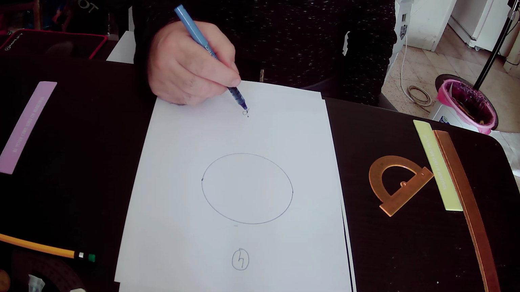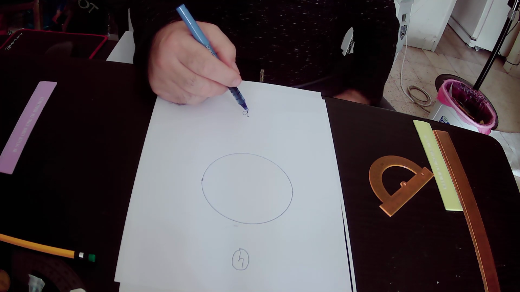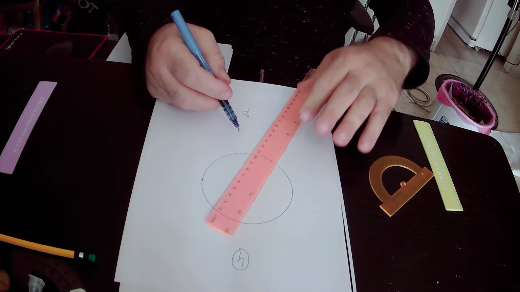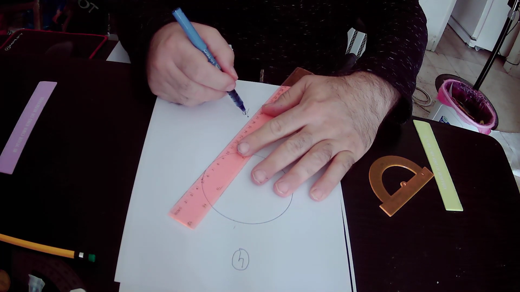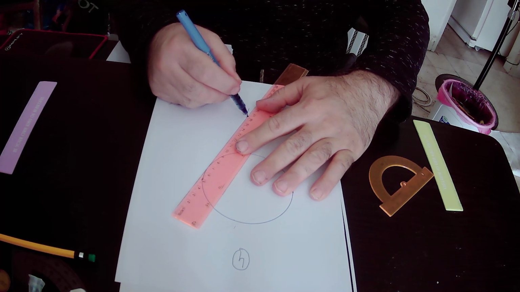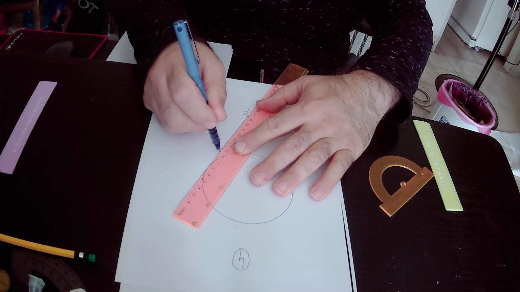So if from the external point P you draw two tangents to this circle, so this will be the first tangent.